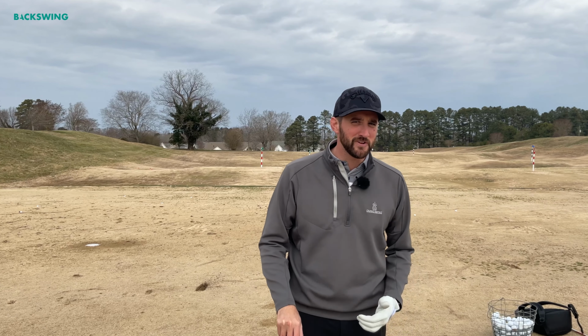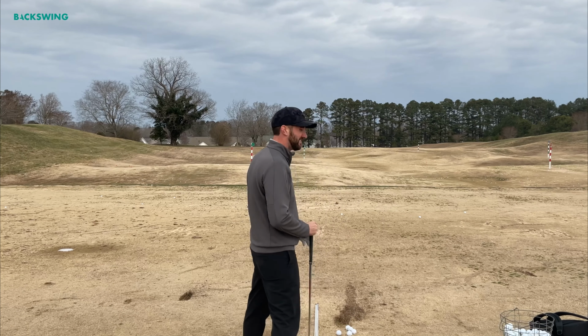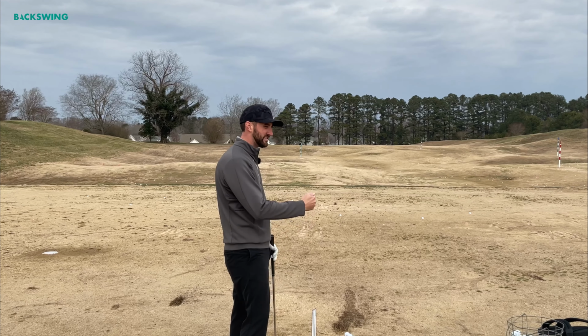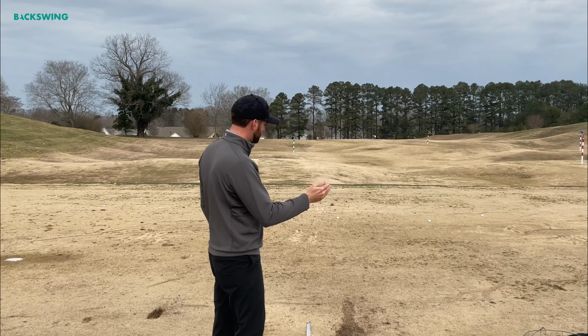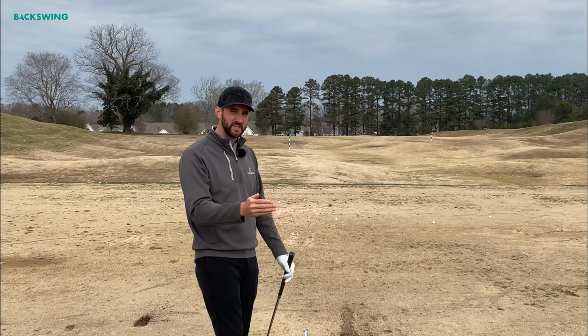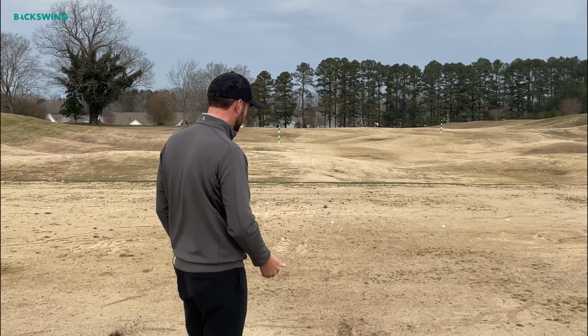Now, in order to control our curve, here's what we need to understand. The path and the face need to differ by a specific amount. That's how we control our start line and end line. It's one thing to know you're gonna curve the ball one way, but how do we know how far it's gonna curve? And here's how we describe that.